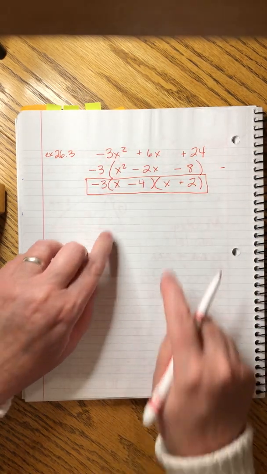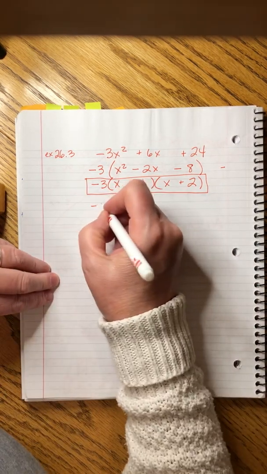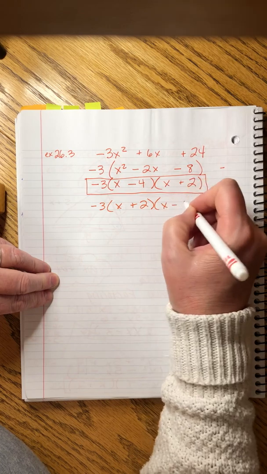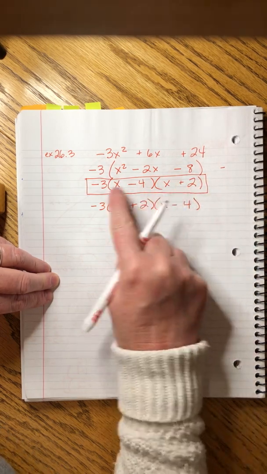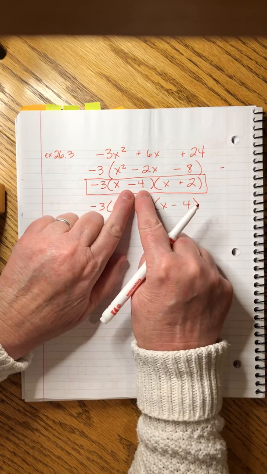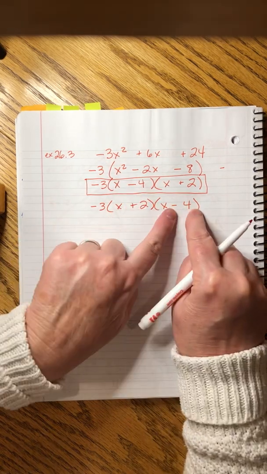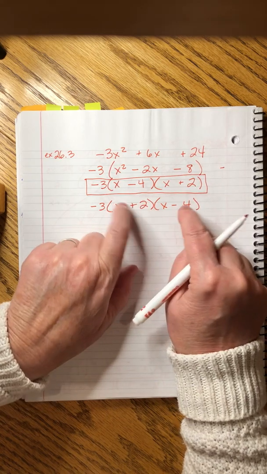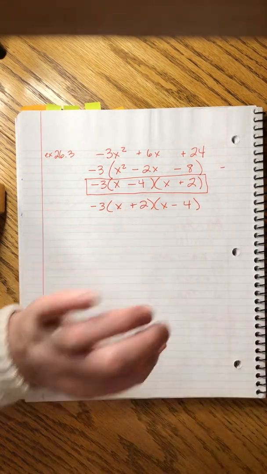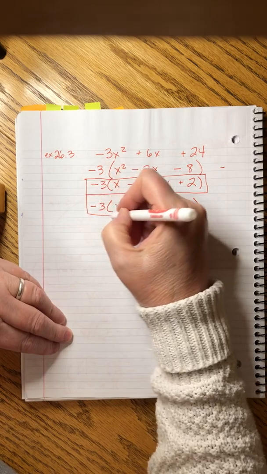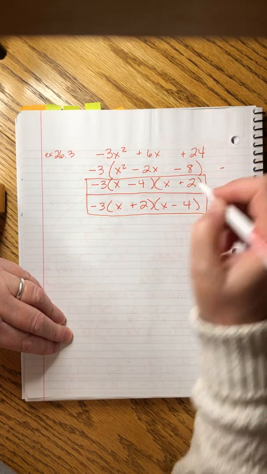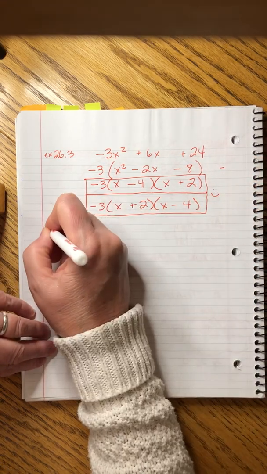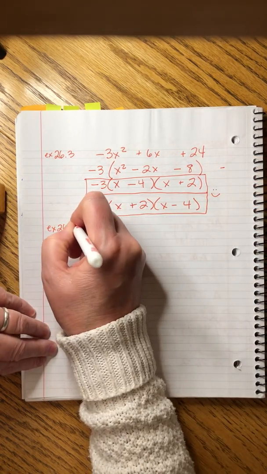Some students ask, could you write it like this? What if you write x plus 2 and x minus 4? What if you change the order of those? As long as the sign and the number are the same, right? Minus 4 and plus 2. As long as the contents of the parentheses are exactly the same, that's fine. Doesn't have to be in any specific order. In multiplication, order doesn't matter. So either of those would be lovely. 26.4.